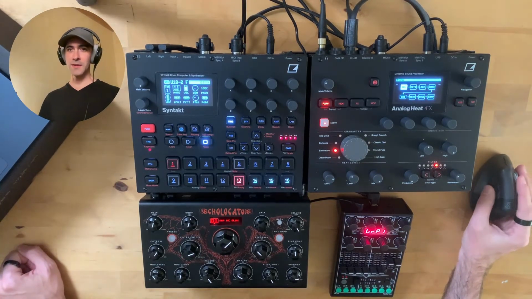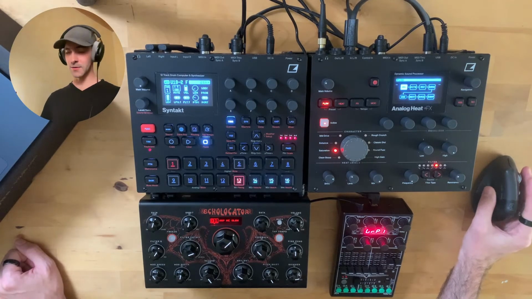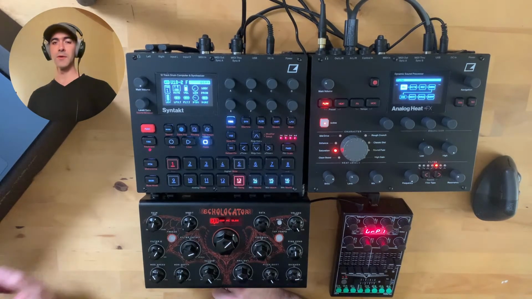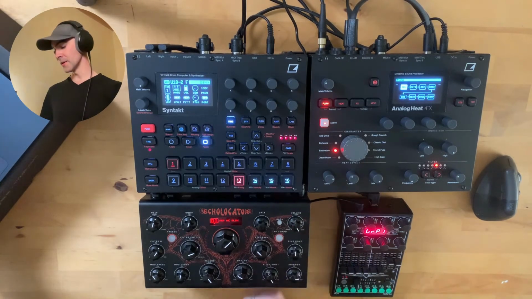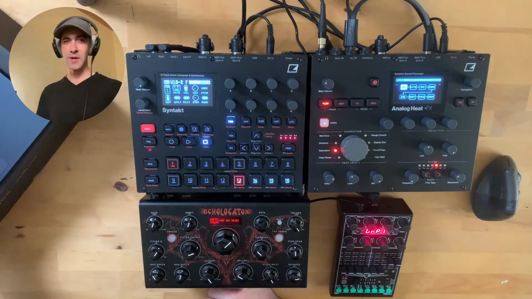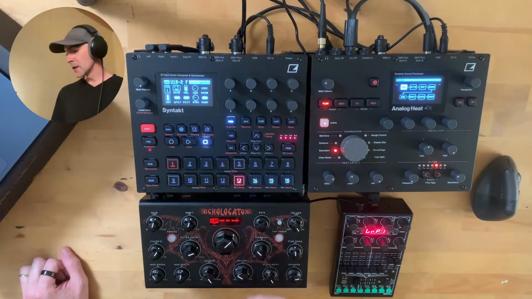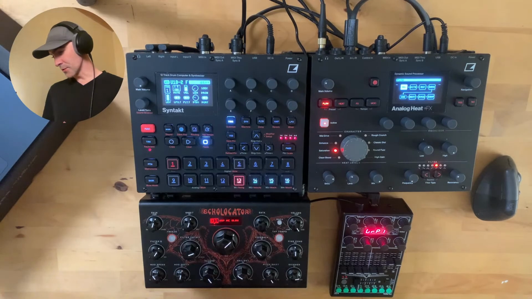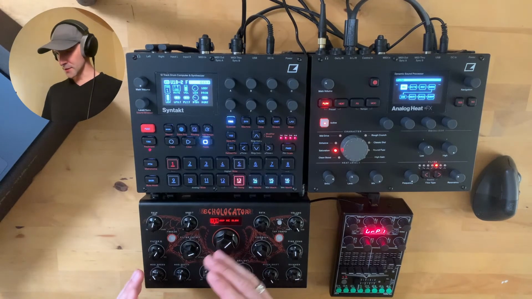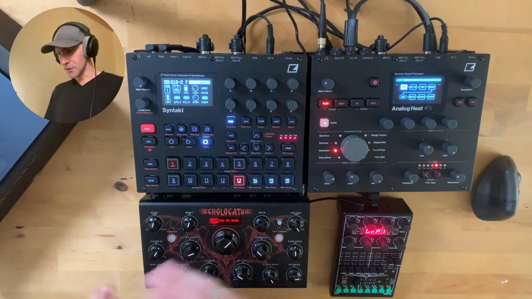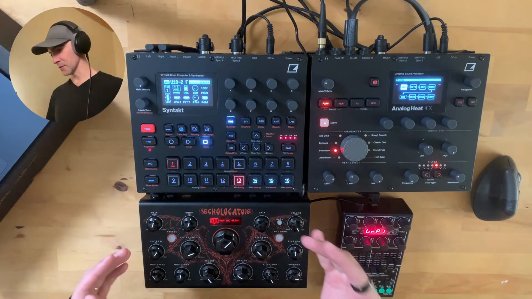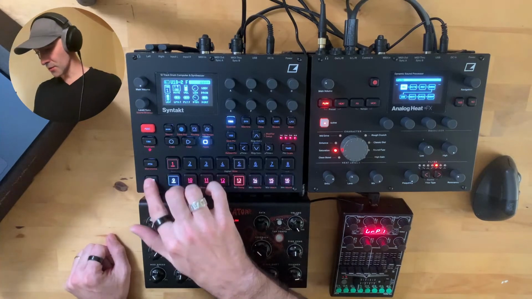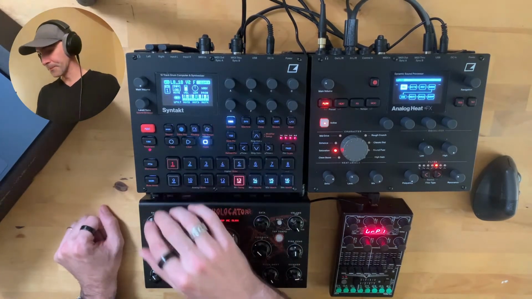My name is Alan, aka the Cryo Navigator, and today we will be talking about the Syntakt. I use it to organize my live sets. First, we will talk about how I build my patterns and then how I organize multiple patterns to build songs and a whole set. Here's how it looks.